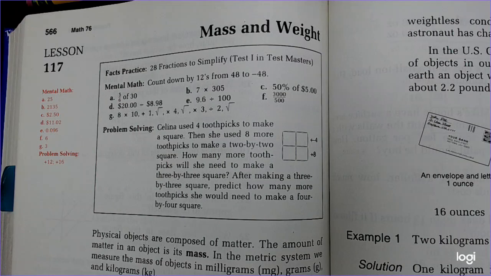Math 76, lesson 117, mass and weight. So the difference between mass and weight, okay? Weight is how much an object weighs. When you step on a scale, the number that it gives you is how much you weigh. Mass is the amount of the density, or how much matter is in an object.